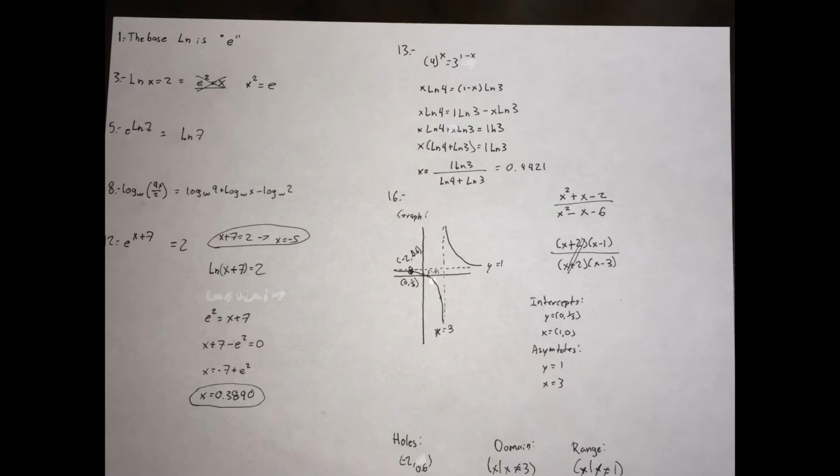And last but not least, we need to calculate the holes, the domain, and the range of the graph. To calculate the holes is actually really simple. We just need to replace x in the equation with the value of the term that we eliminated, which was x plus 2. That converts into a minus 2. So what we need to do is replace the x's with a minus 2 in the equation. That would give us the answer of 0.6. That way, the coordinate of the hole is (-2, 0.6).